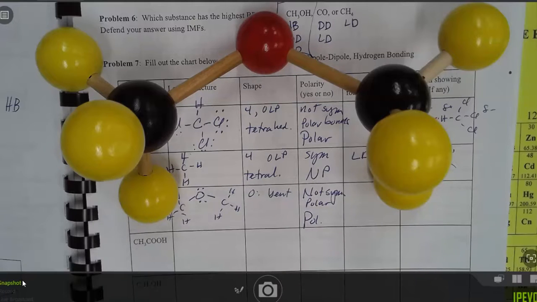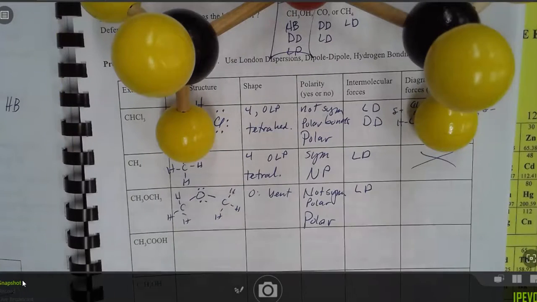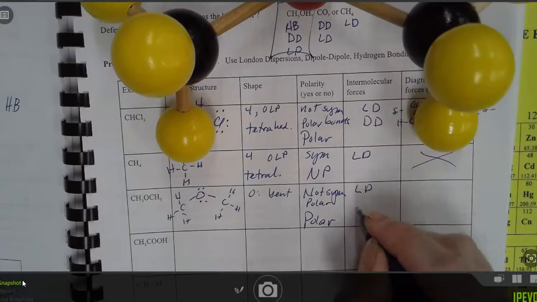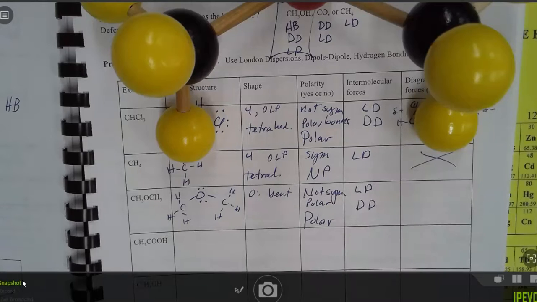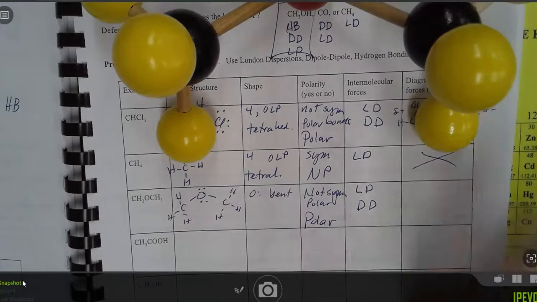All right, I guess I'll spell it all out. It's a polar molecule. So what kind of forces do I have? I always have London dispersion. Why? Because they all have protons, they all have electrons, they all have London dispersion. But what else? Well, I think it has dipole-dipole because it is a polar molecule. So does it have hydrogen bonding? Well, let's take a look.